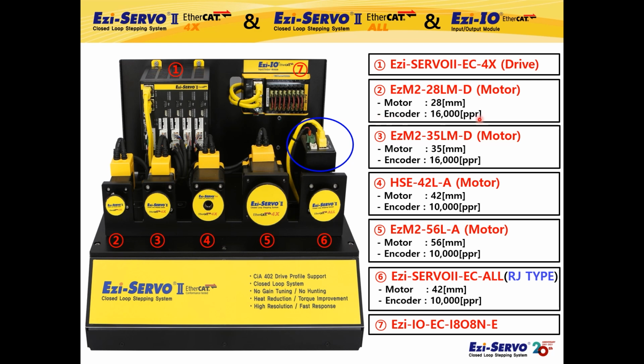The encoder resolution applied to each motor is as follows. And the product on the far right is the Ezi-SERVO II EtherCAT All product, which is a motor, high-resolution encoder, drive and EtherCAT network all in one product.